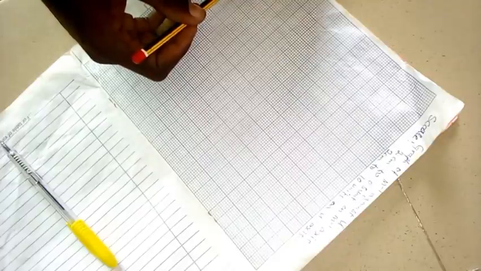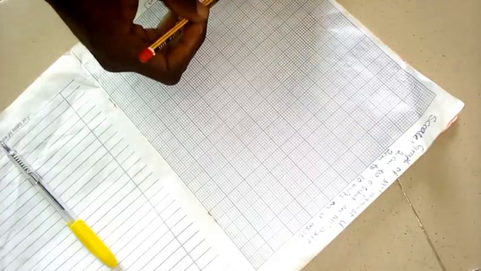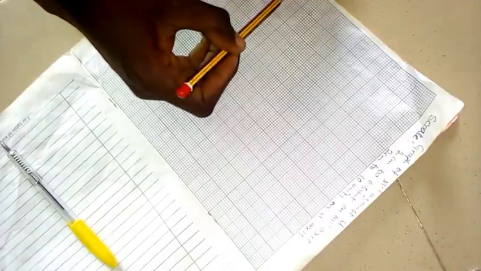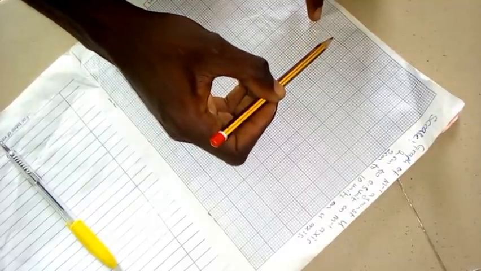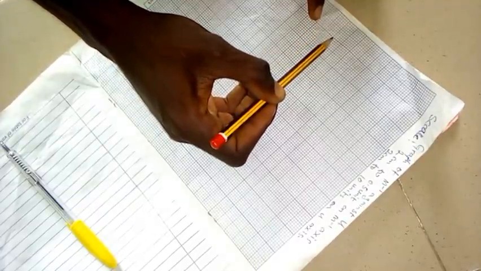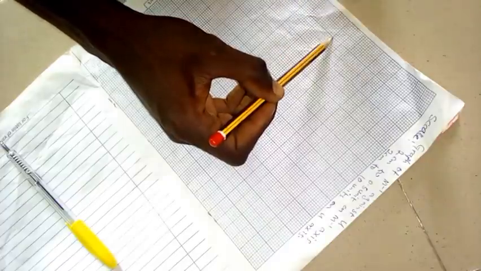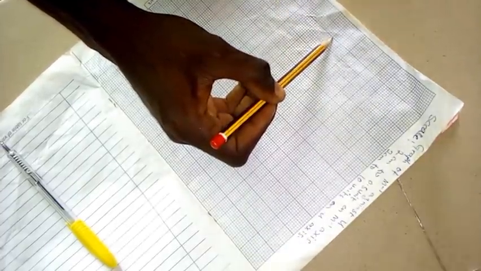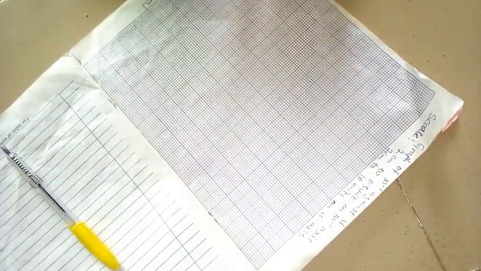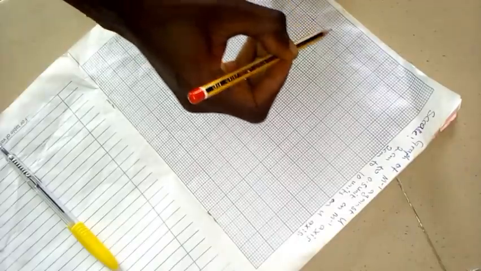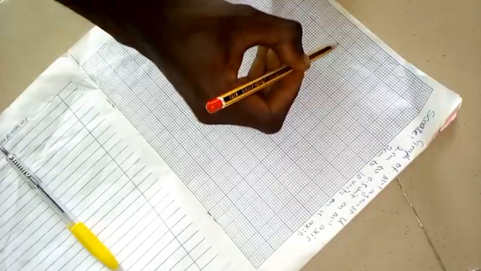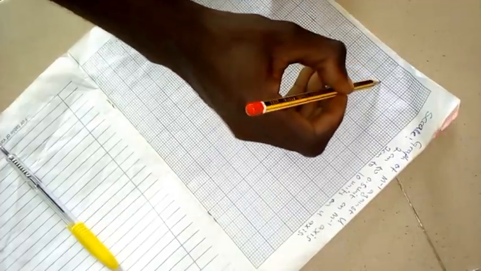So now we can start plotting. If we do that, that means we're going to have 2 centimeter here to represent 0.5. So from here we have 0.5, 1, 1.5, 2, 2.5. Actually, our values go up to 1.8, but we can make it 3. So we can start the graph from the center here. So that is 0.5, 1, 1.5, 2, 2.5, 3, and you can stop here.